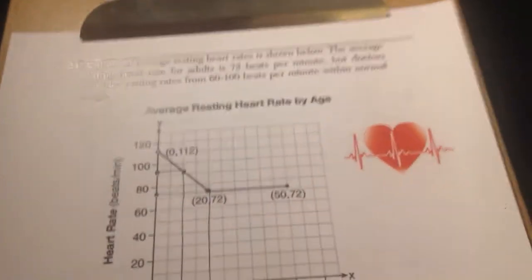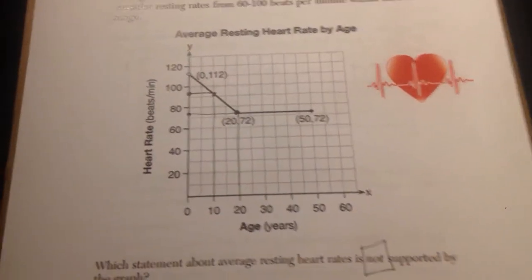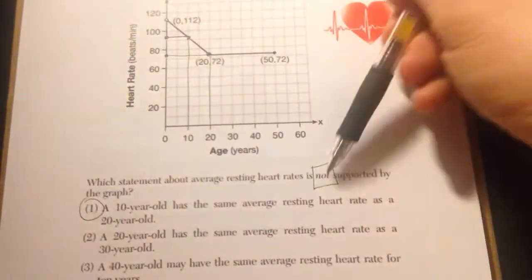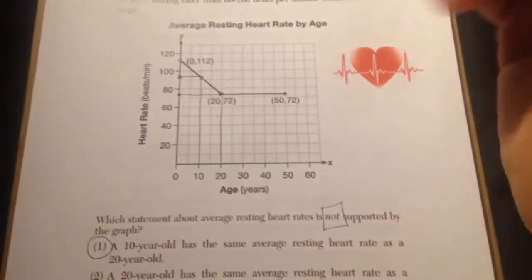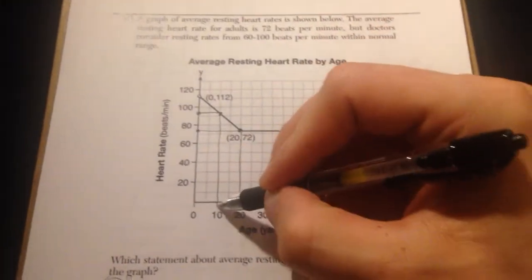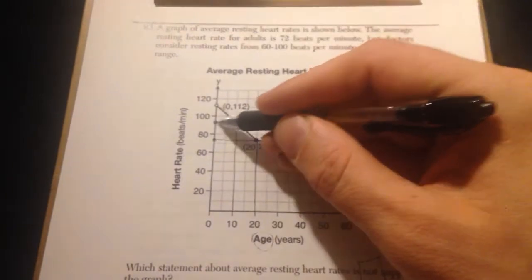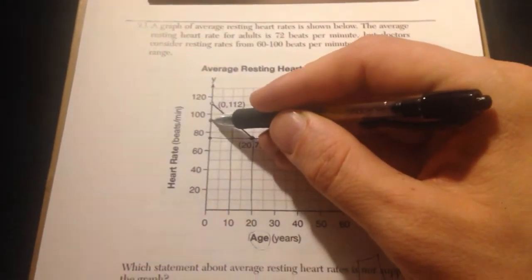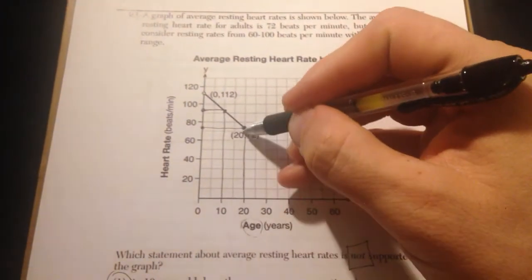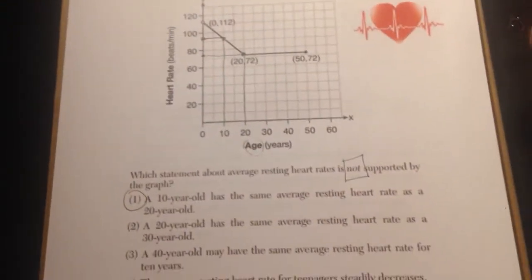Number 21 gives a graph of the average resting heart rate by ages. The most logical conclusion here, especially when it says which one of these conclusions is not supported by the graph, I'm going to choose choice 1 because it says a 10-year-old has the same average resting heart rate. Well, a 10-year-old has an average heart rate of about, I don't know, 92? Whereas a 20-year-old has an average heart rate of 72. These are not the same, so I have choice number 1.